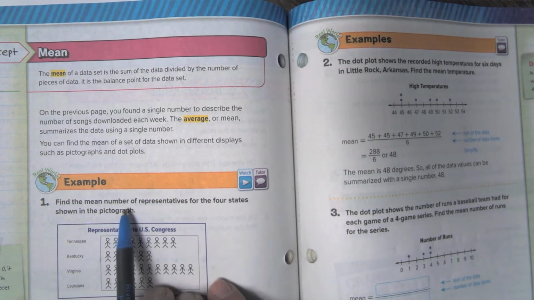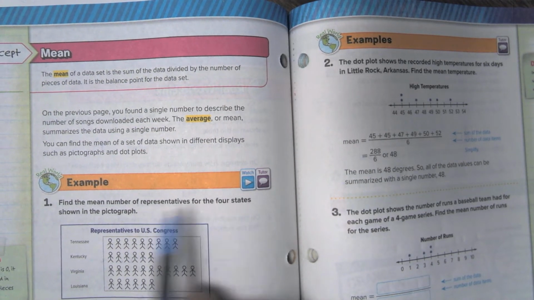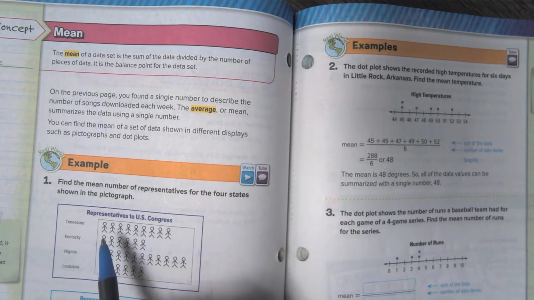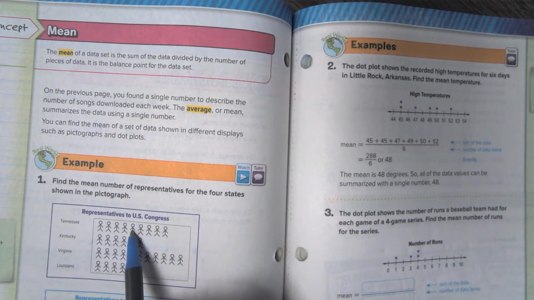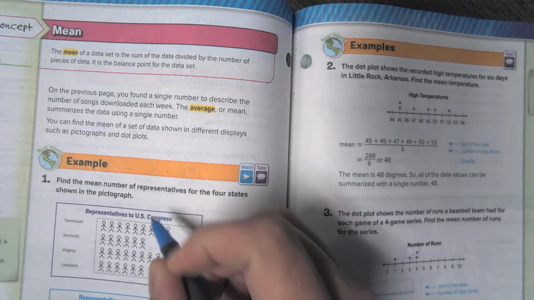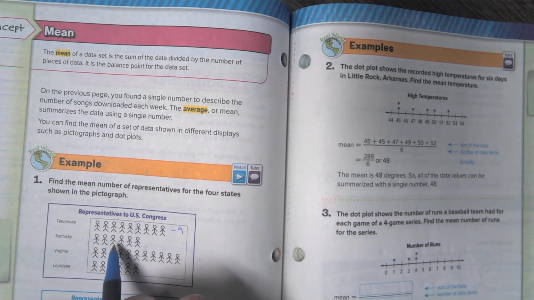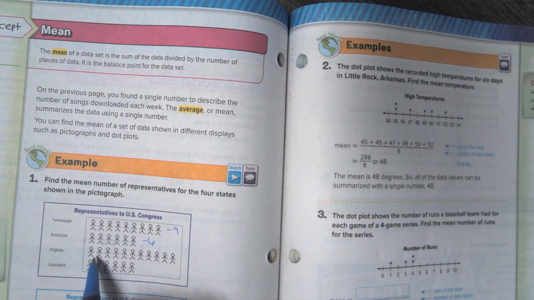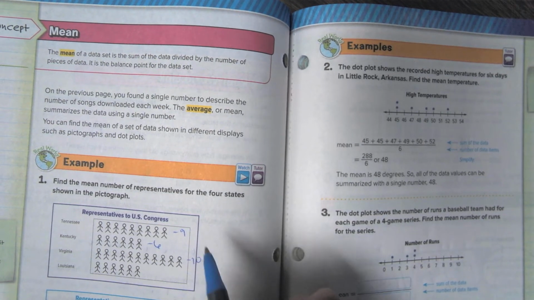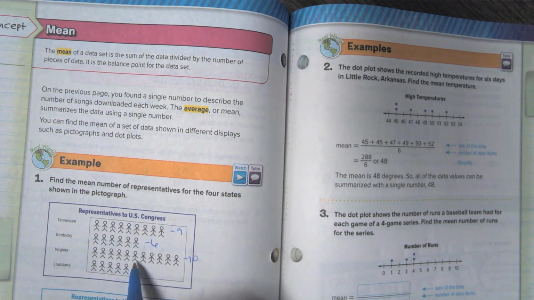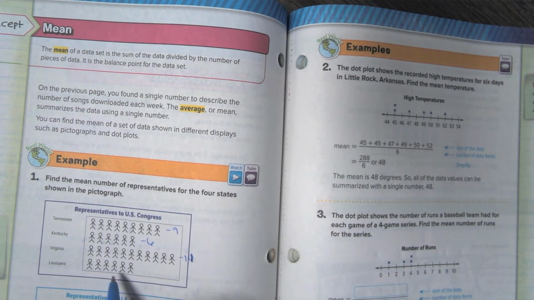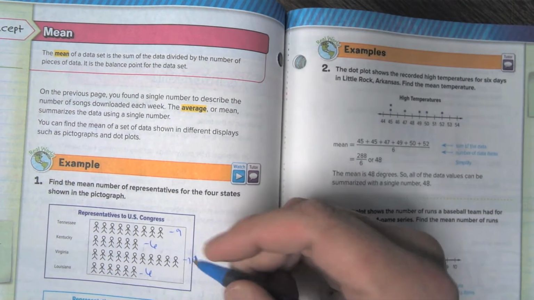So it says find the mean number of representatives for the 4 states shown in the pictograph. So what they're wanting you to do is add up how many people there are altogether. Okay, now we're going to add those all up.